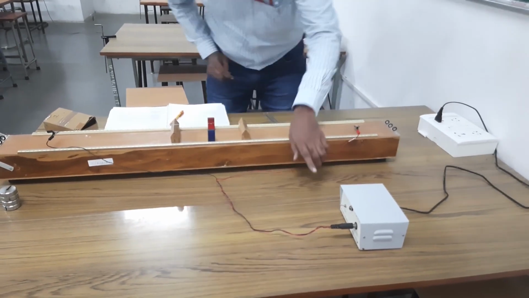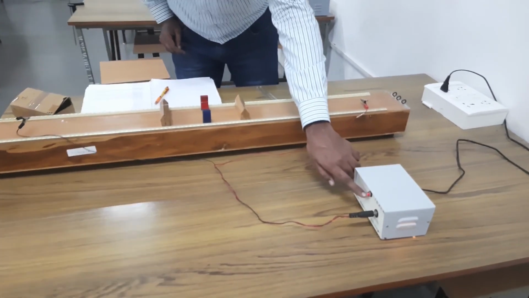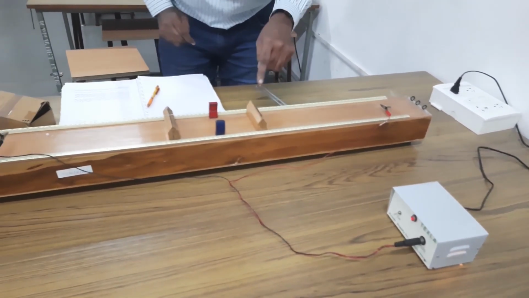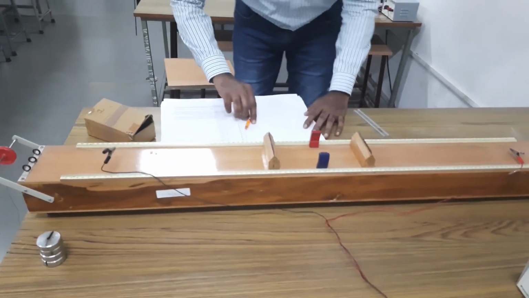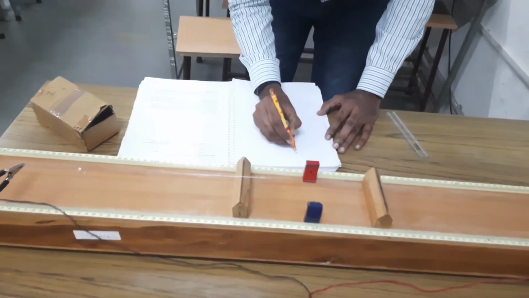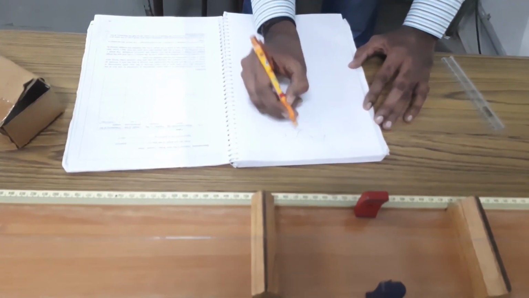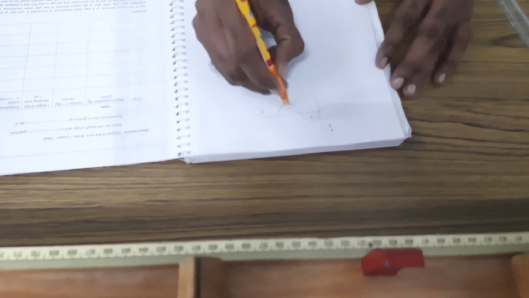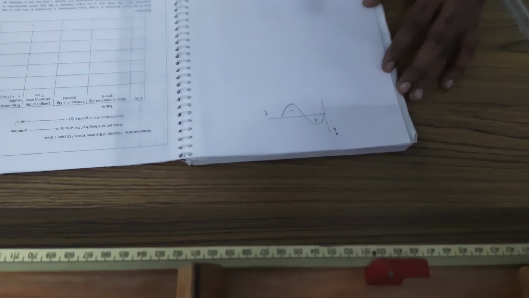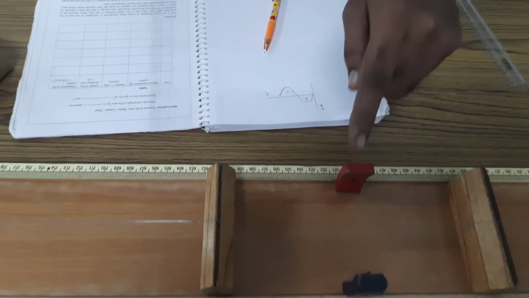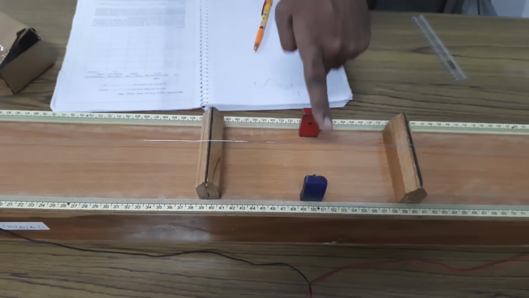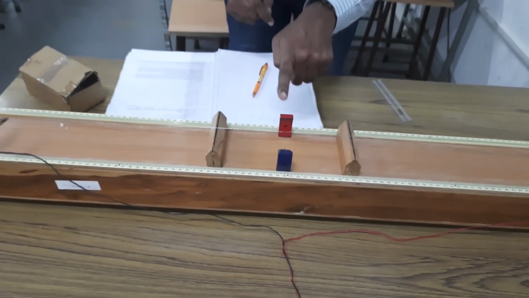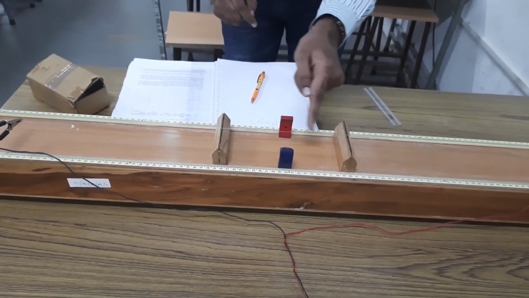Switch on the power supply, switch on the step down transformer. Current is flowing. This is alternating current. Let me take this as the positive cycle and this as the negative cycle. In the positive cycle, due to the north pole and south pole, the magnetic field is like this. The current is flowing like this.